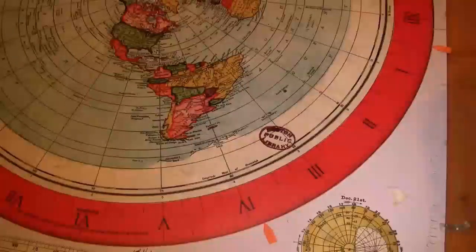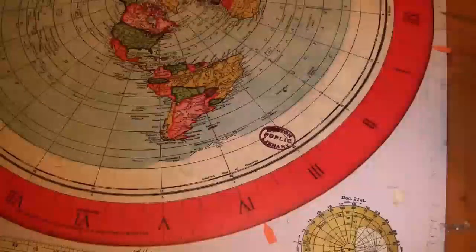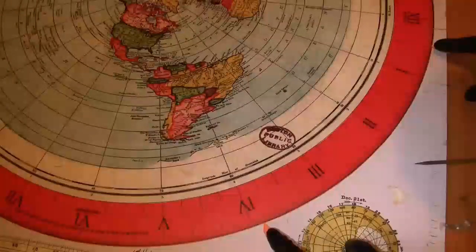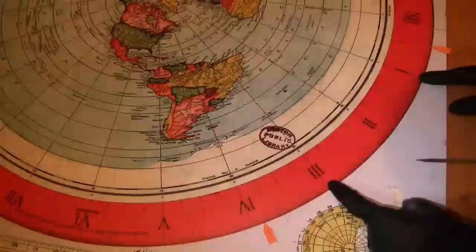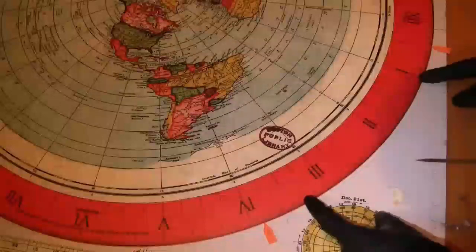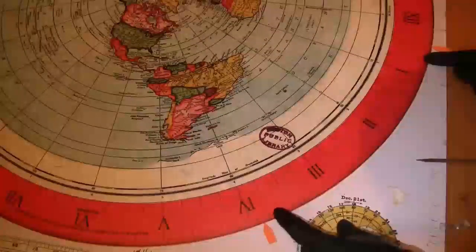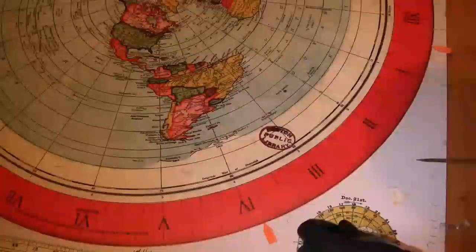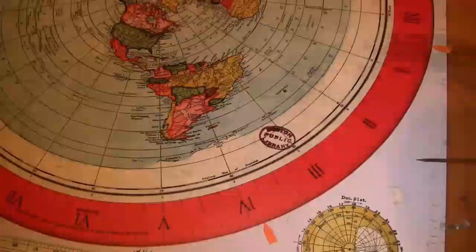The last thing we have to do is to read the angle between Georgetown and Morocco. Morocco is at minus 7 degrees. Georgetown is 58 degrees. So this one is 15 degrees, 30, 35, 40, 45, 46, 47, 48, 49, 50, 51 degrees. So it's 51 degrees between Georgetown in Guyana and Morocco.